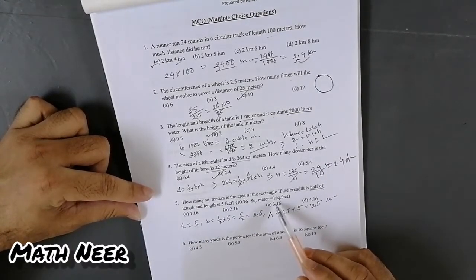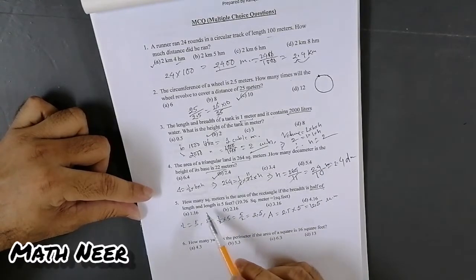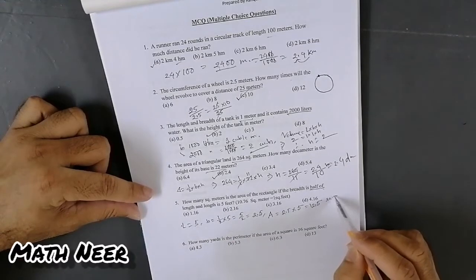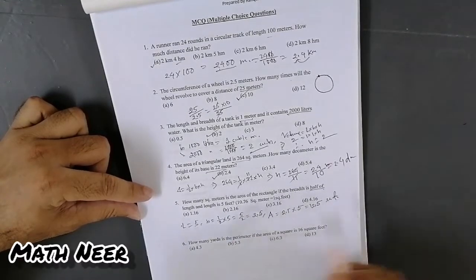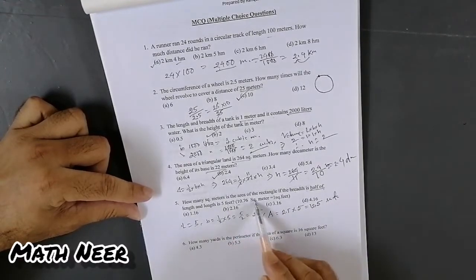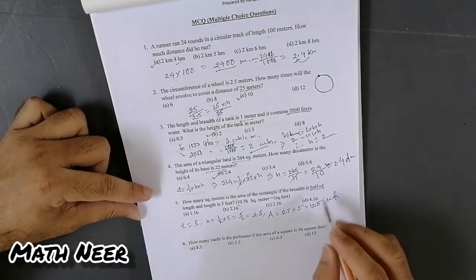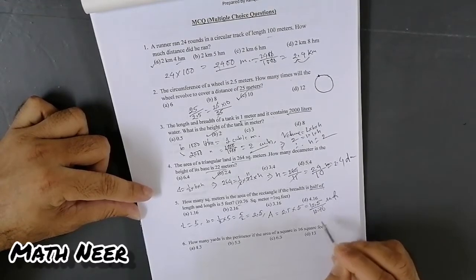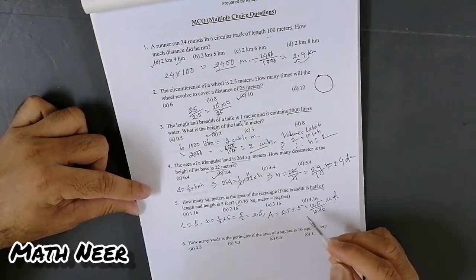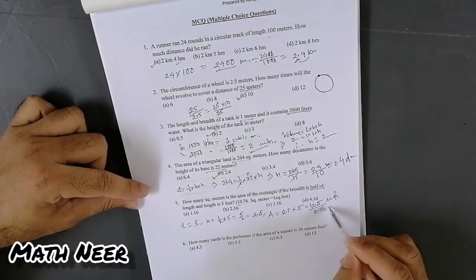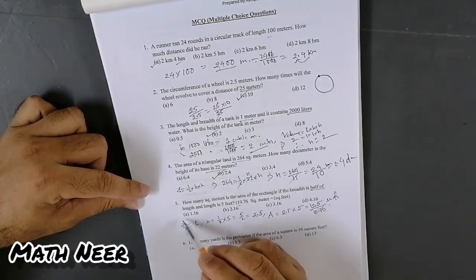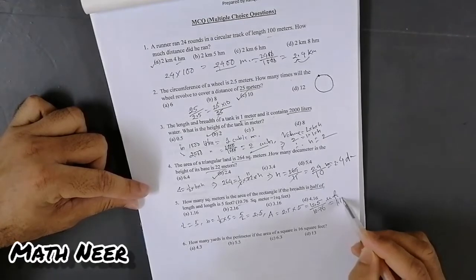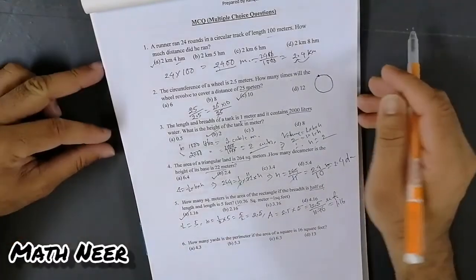If we convert it, so this will be square feet. If we convert square feet into square meter, we need to divide by 10.76. So if we divide 12.5 by 10.76, we will get 1.16.